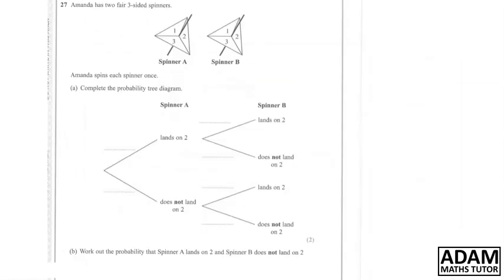Question 27. Amanda has 2 fair 3-sided spinners. Complete the probability tree diagram. So the probability that it lands on a 2 on the first spinner, well, there's only 1 2 out of a possible 3 outcomes. So this would be 1 out of 3. So the probability it won't land on 2 would be 2 out of 3.